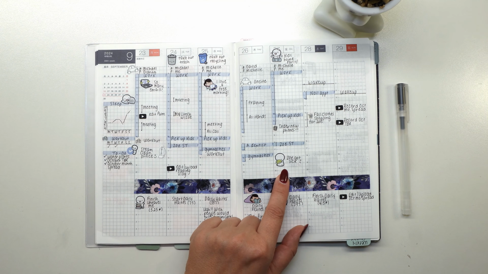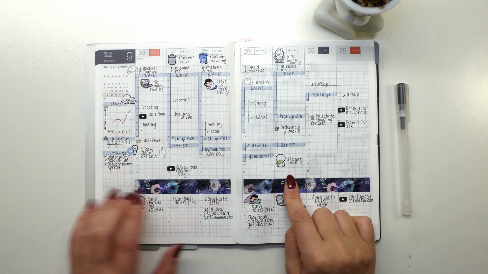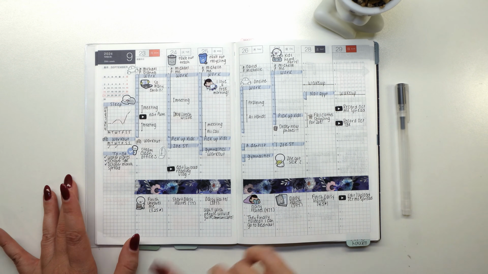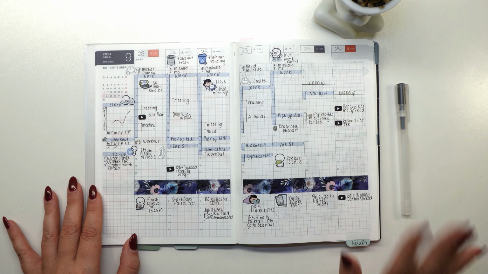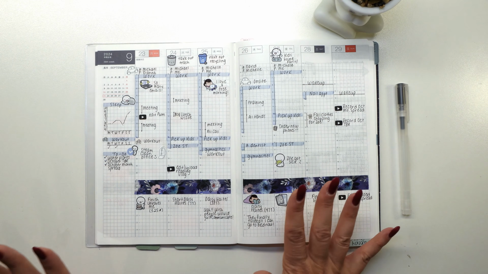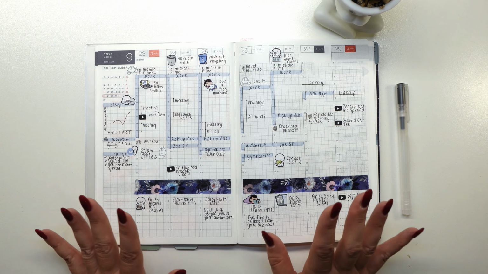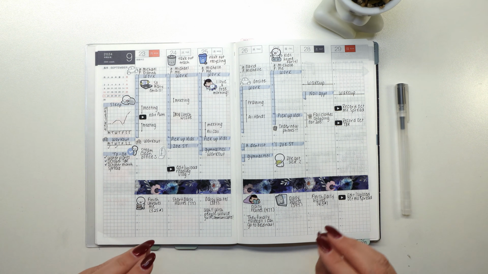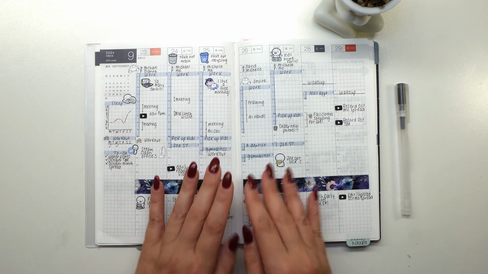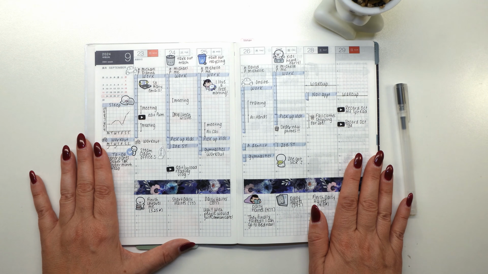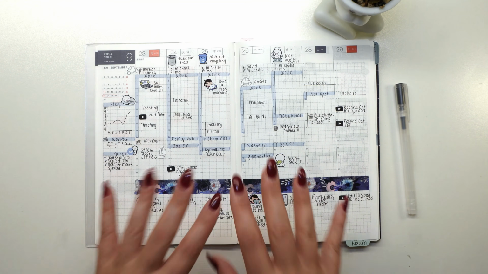As you can see, my youngest got sick, and that will be in my daily pages. But overall, this spread I did enjoy. I like the blue. I like the way it looks. Definitely much more appealing to my eyes than this week was. But that is the last week in September for my weekly spreads.